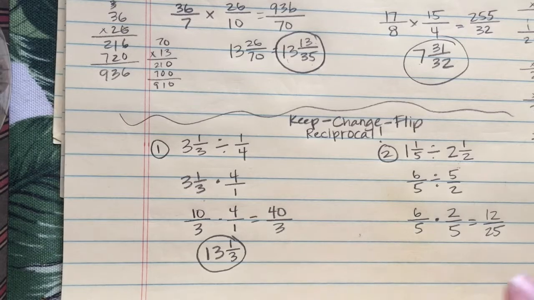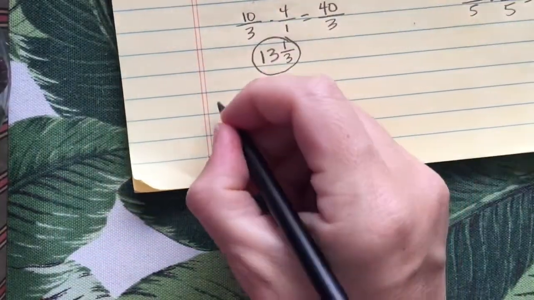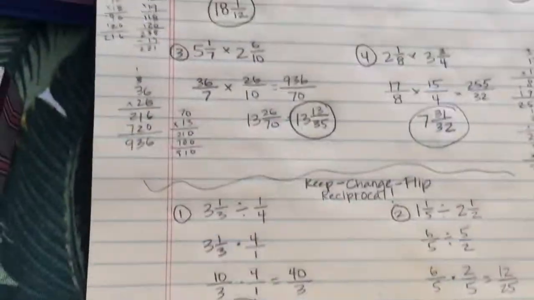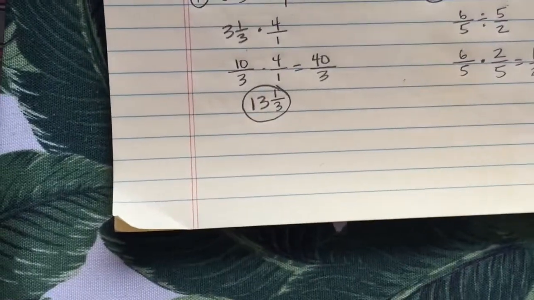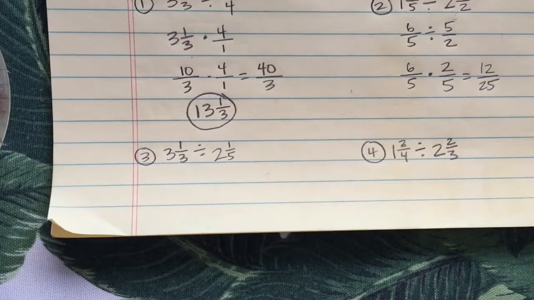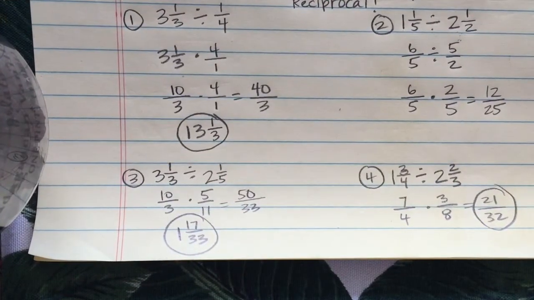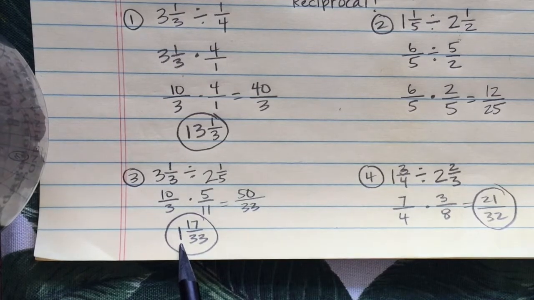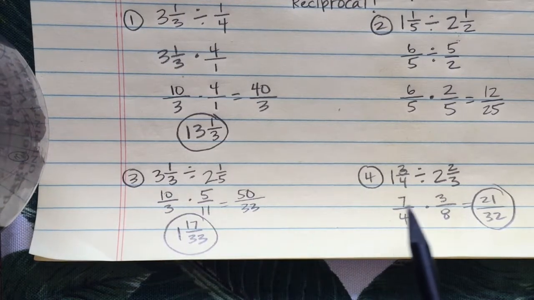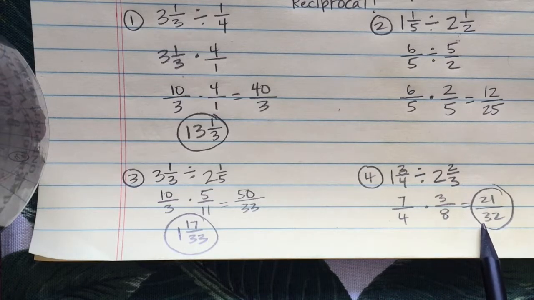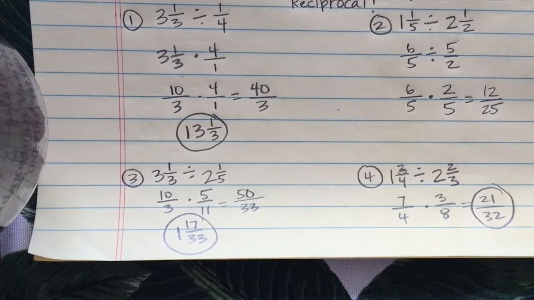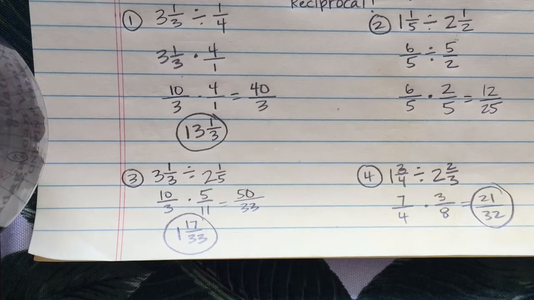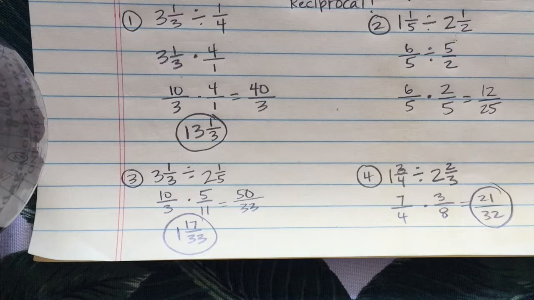All right. I'm going to give you 2 to work on your own. I promise they won't be as mean and scary as those other ones that we did. Okay. All right, answers when you come back. Alrighty, so for number 3, you should have ended up with 1 and 17/33. And for number 4, you should have ended up with 21/32. So that's it for this video. I will put some links in the description below for some practice worksheets if you would like to continue practicing with this. And we'll of course do a review before we start the next video.